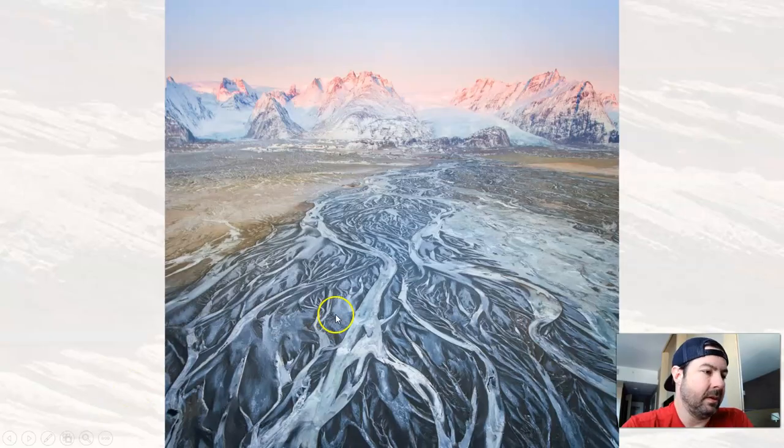So braided streams are usually streams that have a lot of sediment in them, and not always, but they can be very much associated with melting glaciers because glaciers have a lot of sediment. They break down a lot of rock as they move through and carve through mountains. So any meltwater or whatever they push at the end is going to have a lot of sediment in it. And when you have a lot of sediment in a flowing river area, it has to find ways to get through that.